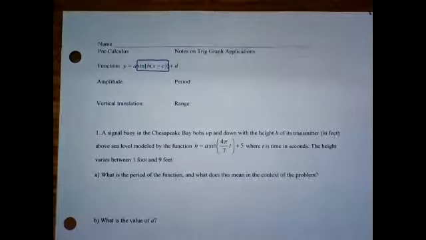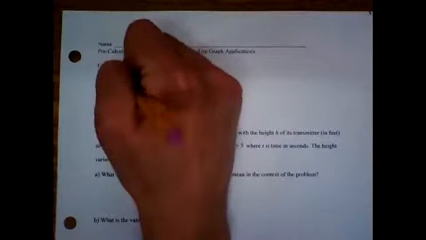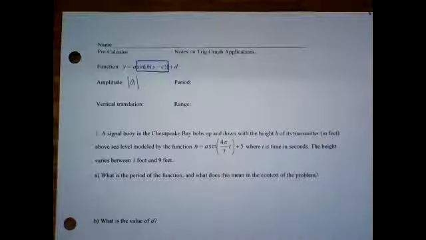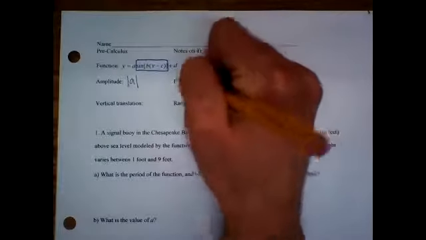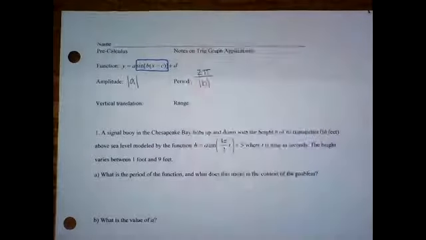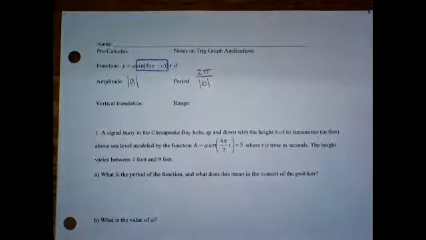And then you just have the amplitude out front and then plus or minus whatever the vertical translation is at the end. Amplitude is absolute value of A. I'm just reviewing this. We did this last time, but it's review. Never bad to go over it again. The period is 2 pi divided by B, but you have to absolute value that as well, because again, those things are distances and a distance can't be negative.